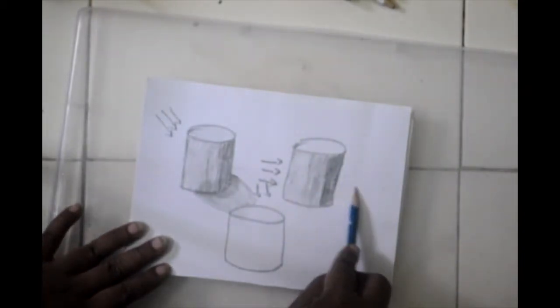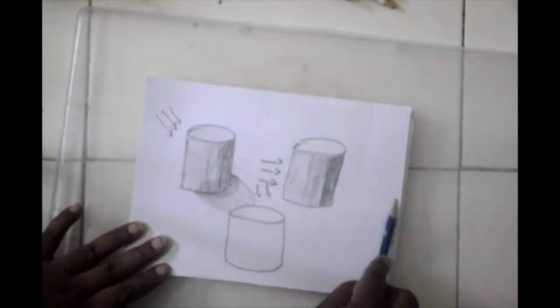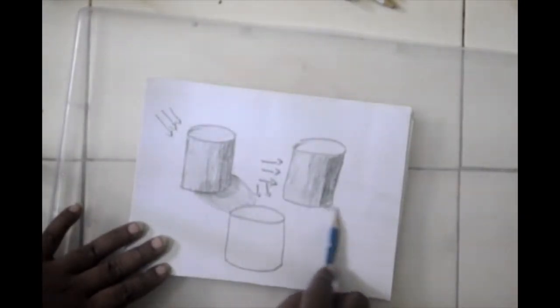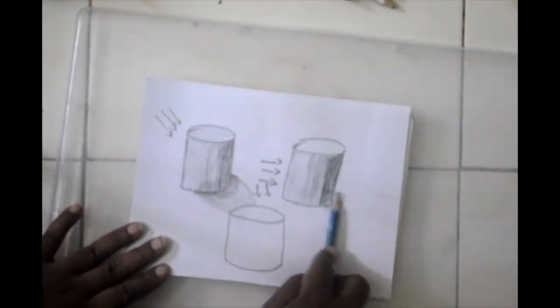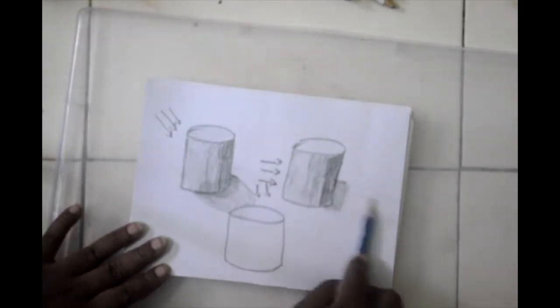And the shadow is going to be long because the light is from the side, and lighter shadow on the away parts and really dark shadow on the areas nearer to the can.